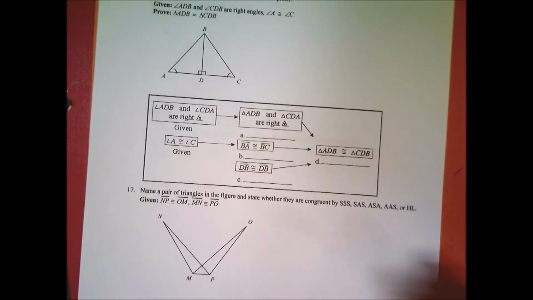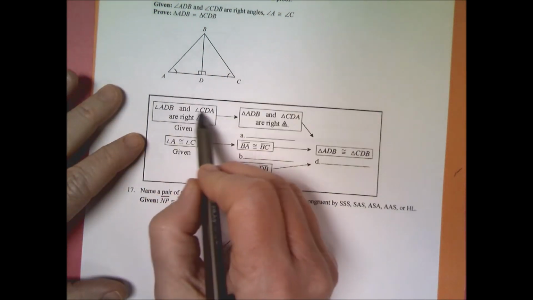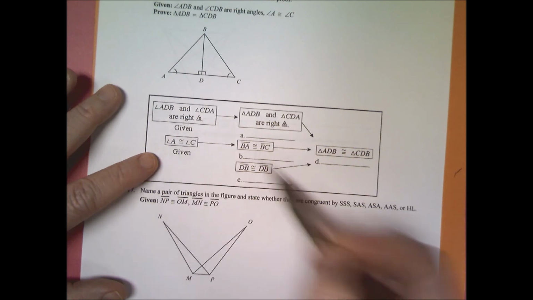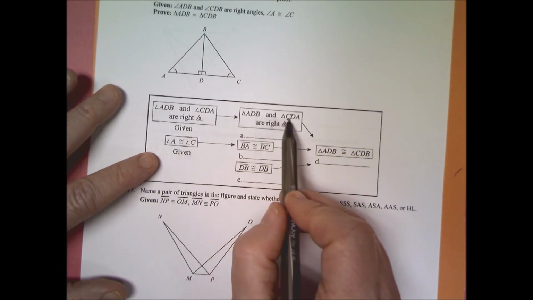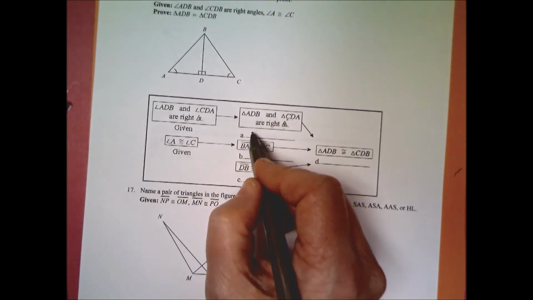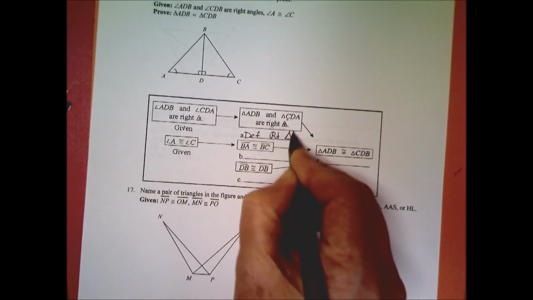16, write the missing reasons to complete the flow proof. Given the angle ADB and CDA are right angles, angle A is congruent to angle C. Those are both given. Triangle ADB and triangle CDA are right triangles. How do we know that? Definition of right triangles.